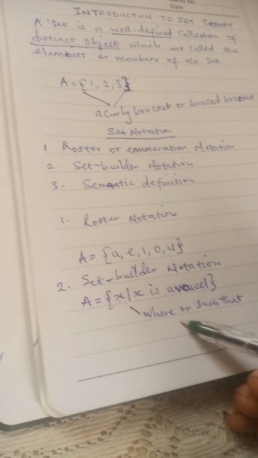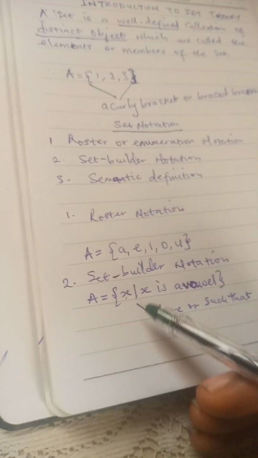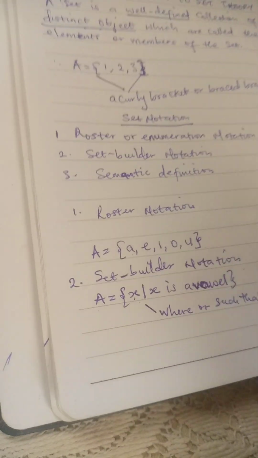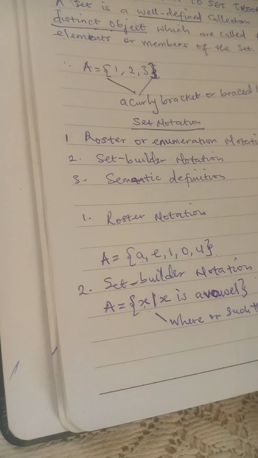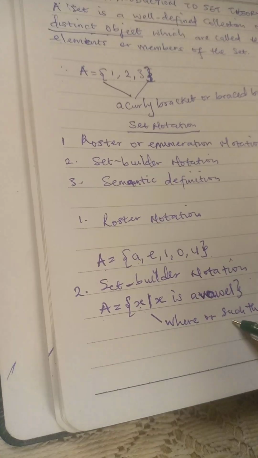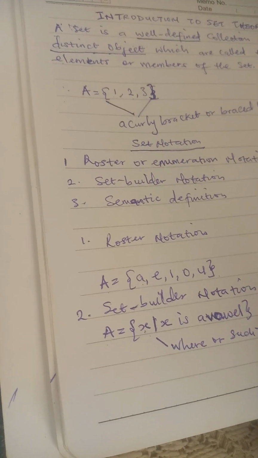Okay, it's also called where or such that. Okay, so A equal {x such that x is a vowel}. So we can use this bar or we can use a colon to describe where or such that. Okay, I think we are good with that.